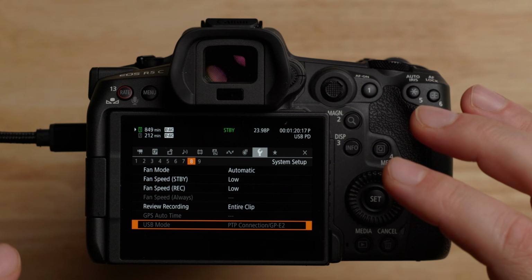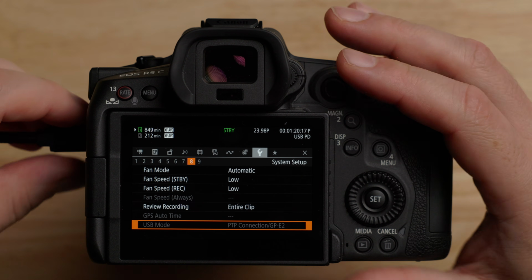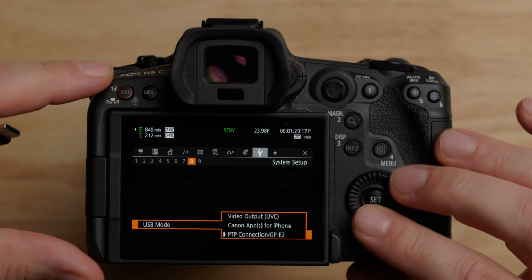Now, one thing I want to mention here is the USB mode. This is how the camera is going to interact when you plug a USB cable into it. So let me unplug the USB cable I'm using to power the camera. There are a few different options.